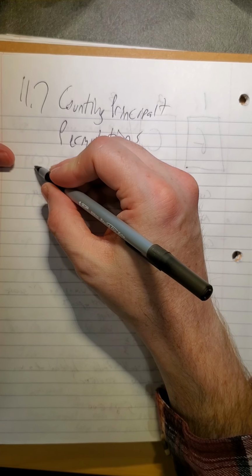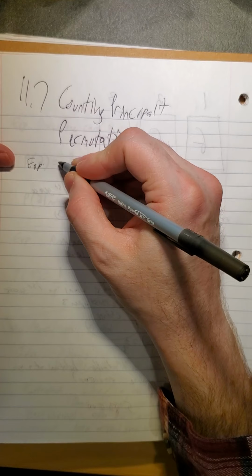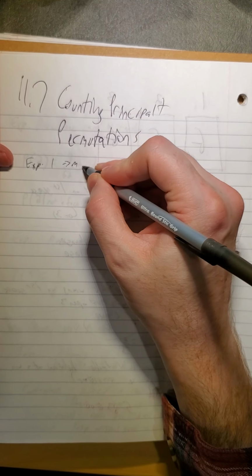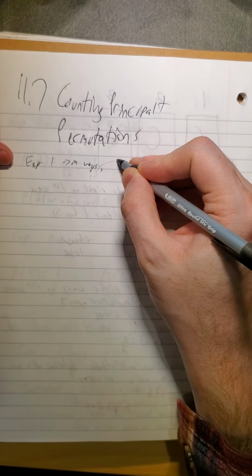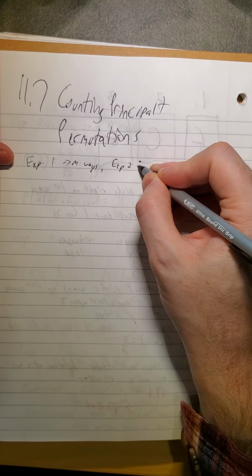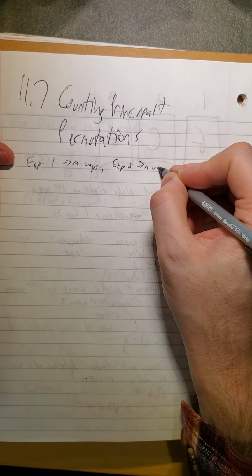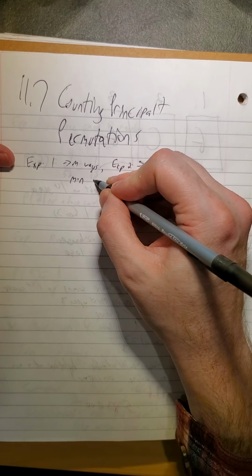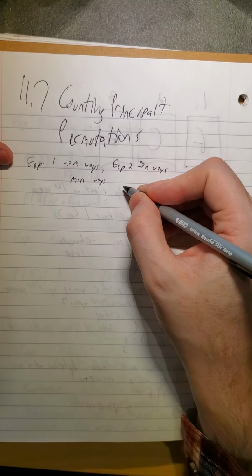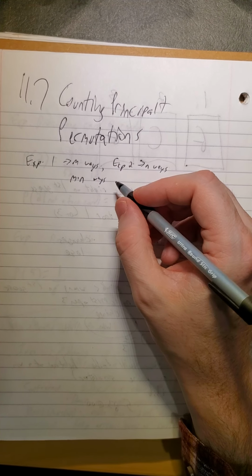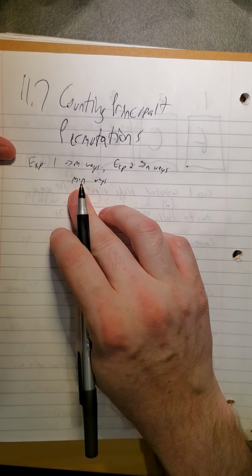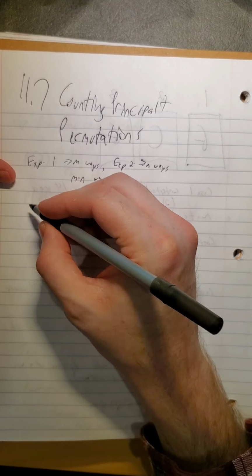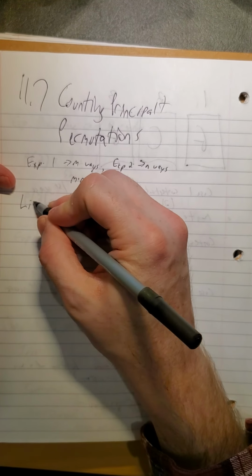We saw before that if we have an experiment one that can end in m ways, and experiment 2 can end in n ways, then there are m times n ways that the combined experiment can come to an end. We can expand that beyond just 2 events or 2 small experiments. So one common place we see this is license plates.